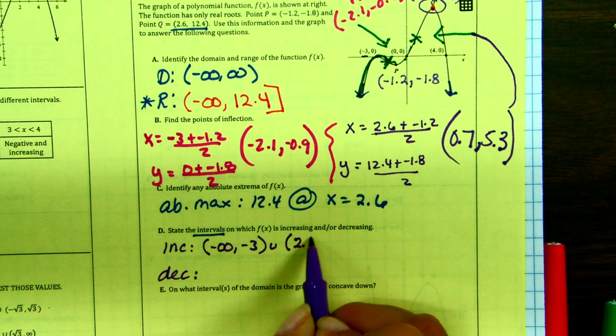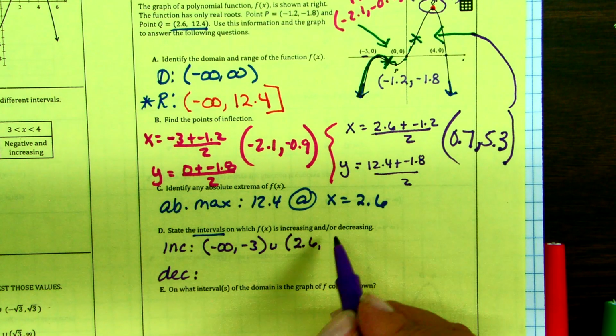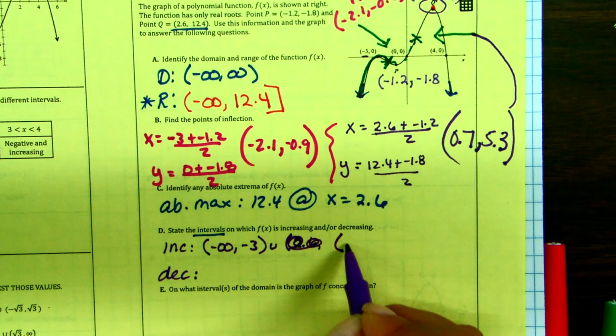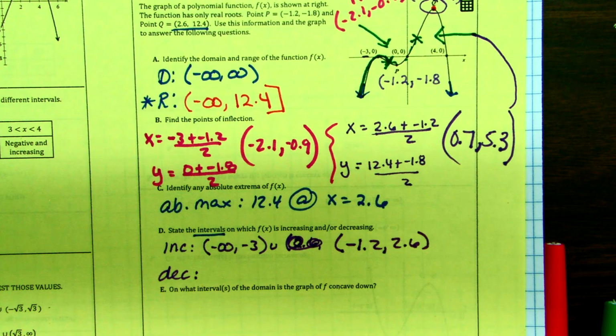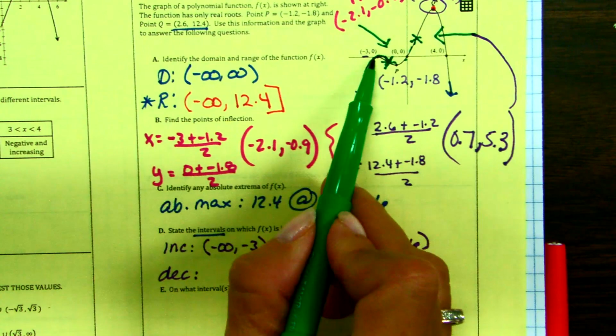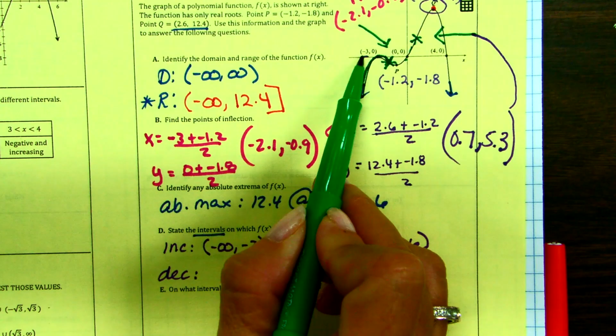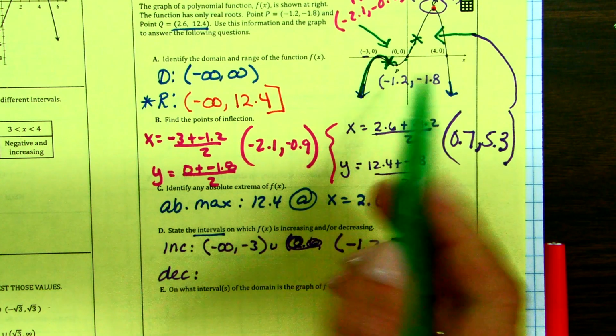And you can use the union symbol. You could put a comma. It doesn't matter. Negative 1.2 to 2.6. Least to greatest, always. Decreasing from here to here. If you look at my pen, that's negative 3 to negative 1.2.